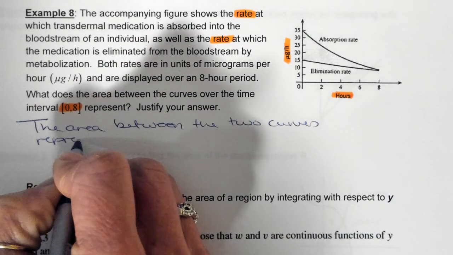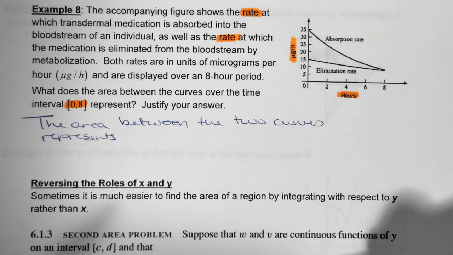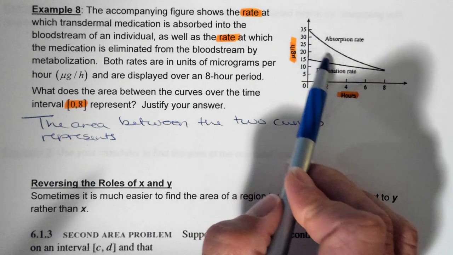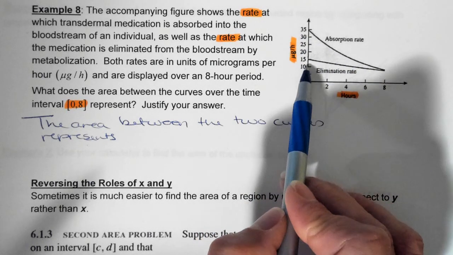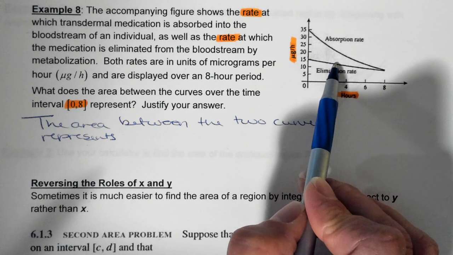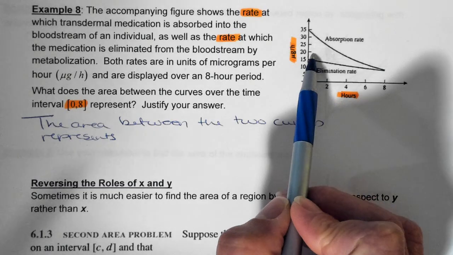represents what again? The total amount of medication absorbed into the blood over the 8-hour period. So the total amount absorbed? Because this is what's being absorbed and this is what's being eliminated. So what is this right here? The amount that's being absorbed without being... The amount that's in your blood.